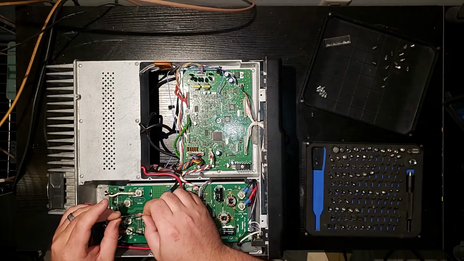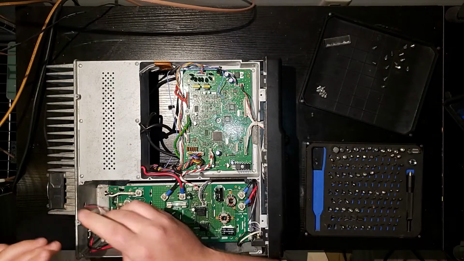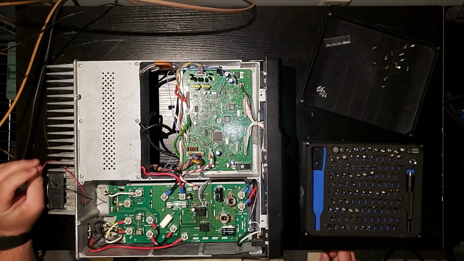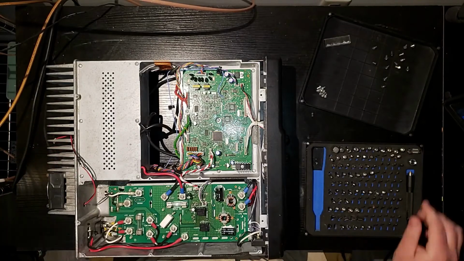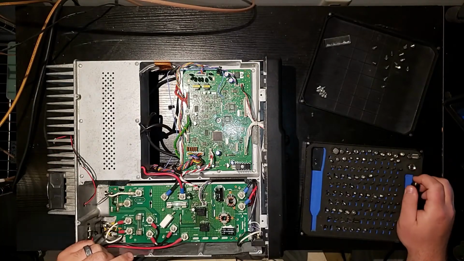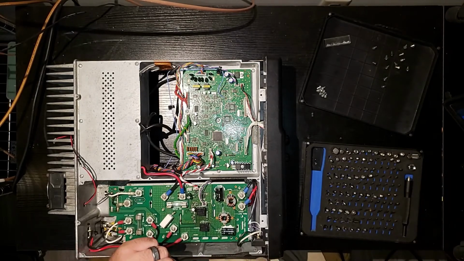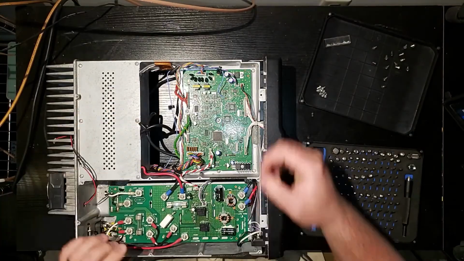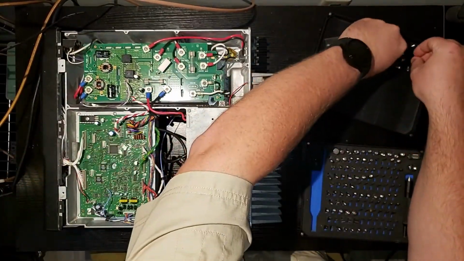Looks like a little piece of heat shrink that had tape over the top of it. That's that nasty melty tape. Gross. I guess next up is the PA.